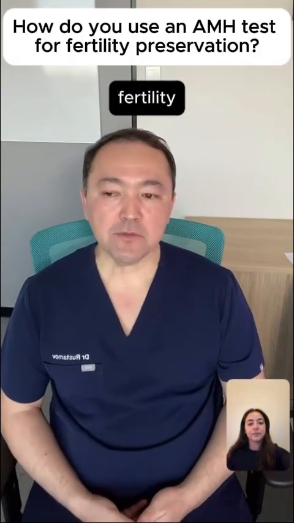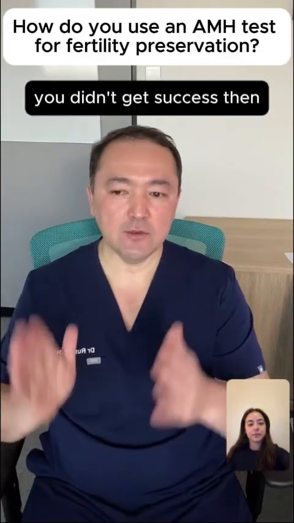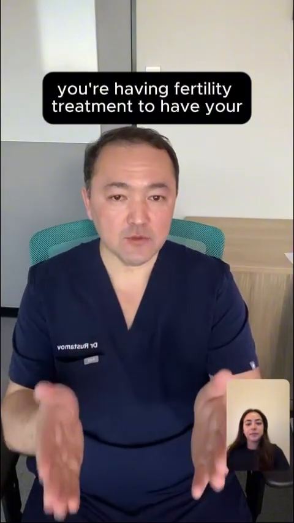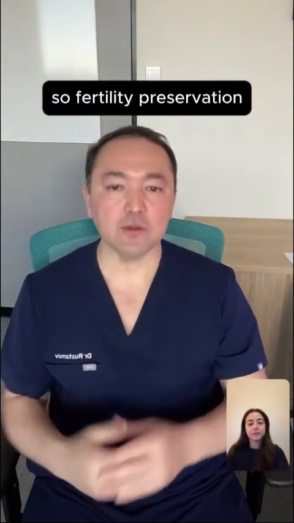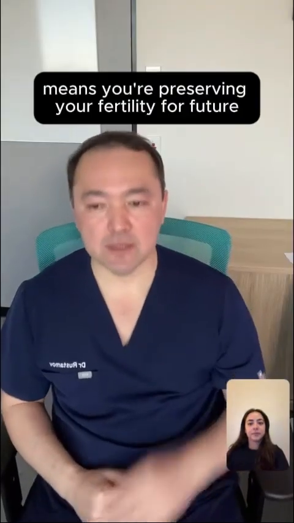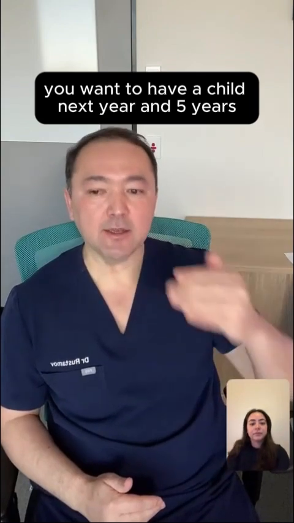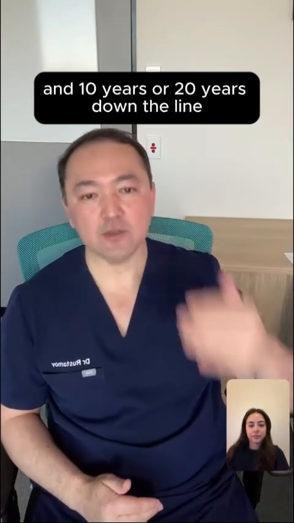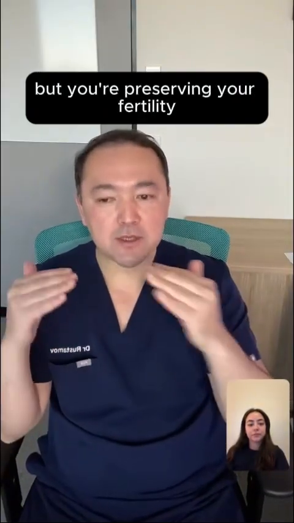So the difference is fertility treatment is when you're trying to get pregnant. So you try to conceive naturally, you didn't get success, then you're having fertility treatment to have your next child. So you want to get pregnant now. So fertility preservation means you're preserving your fertility for future. You want to have a child next year, in 5 years, and 10 years, or 20 years down the line. So you're not trying to get pregnant, but you're preserving your fertility.